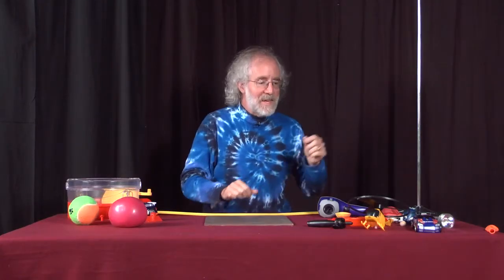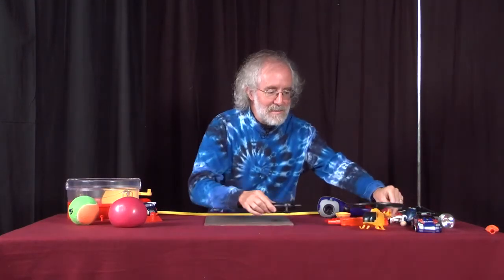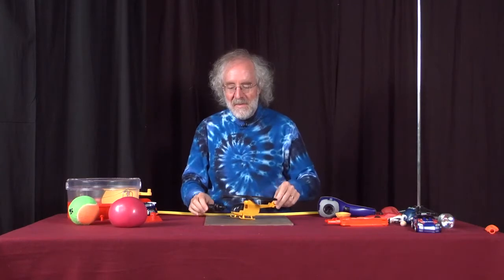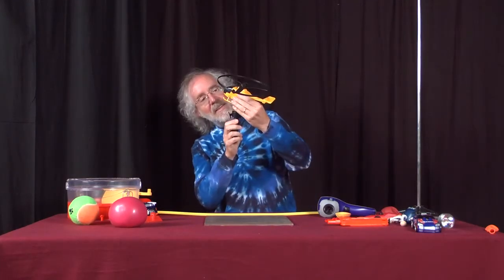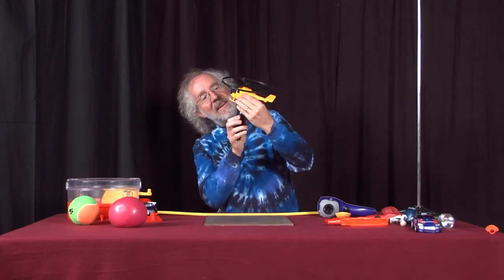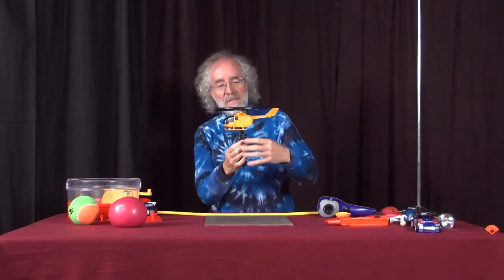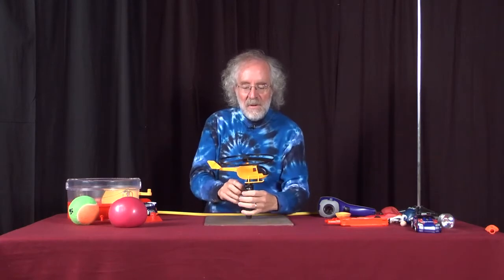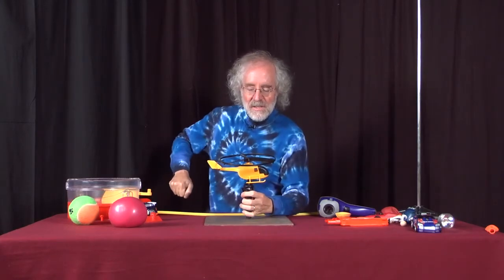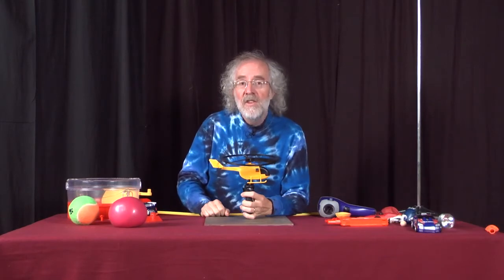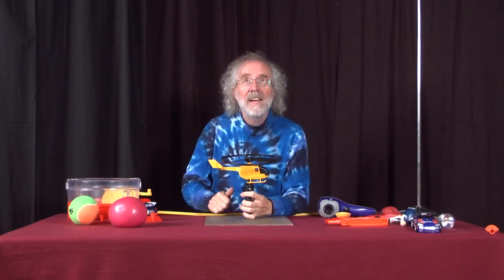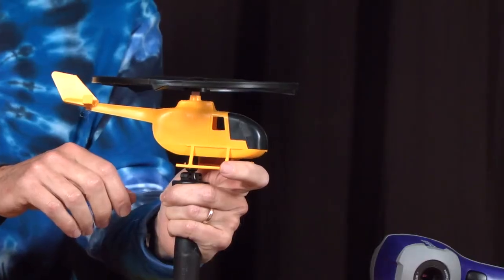Now I'm going to take a look at another toy. And I've got this little helicopter toy here. And here's what I'm going to do. I'm going to take the helicopter and I'm going to put it on this holder. And when I pull back on this string here, what's going to happen is the blades are going to start to spin very, very rapidly. And you know what happens next. What happens next is the helicopter is going to rise up and it's going to go out of the frame. And here we go.